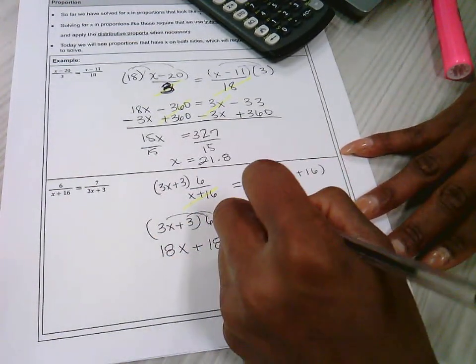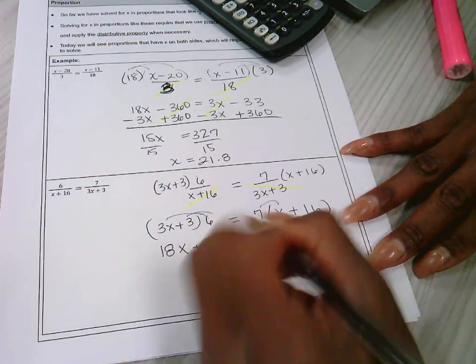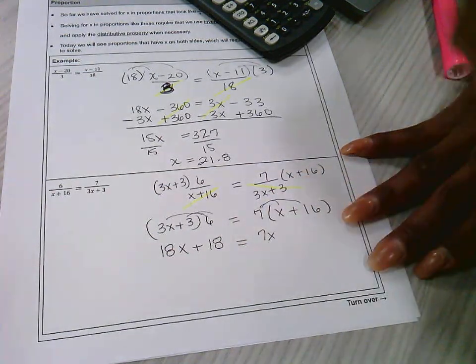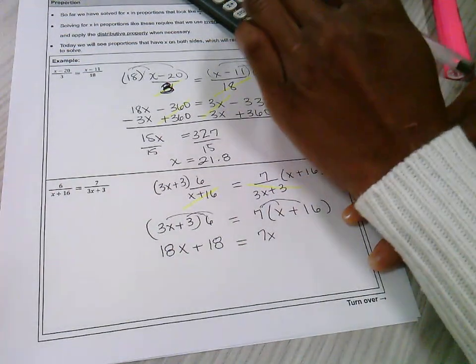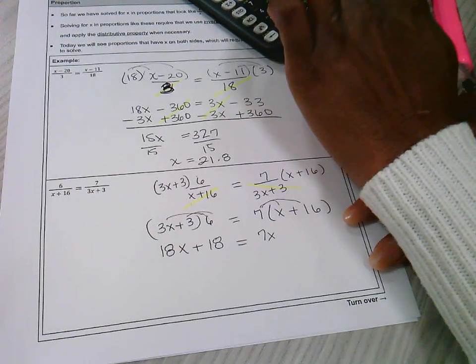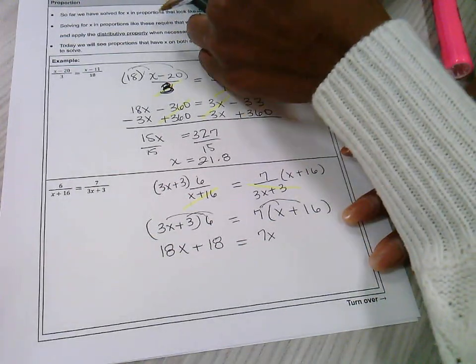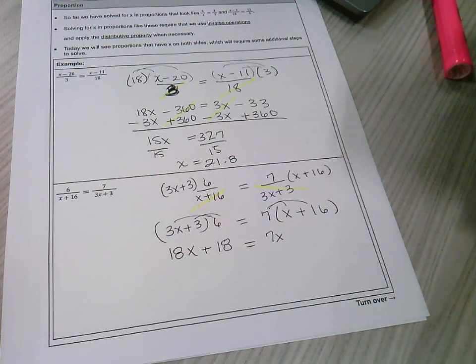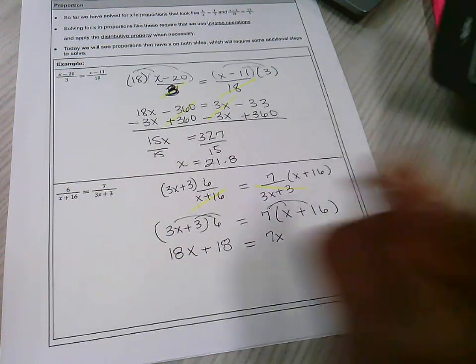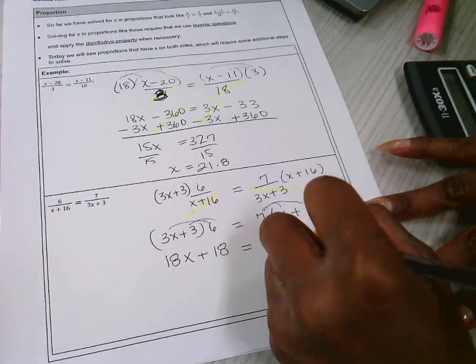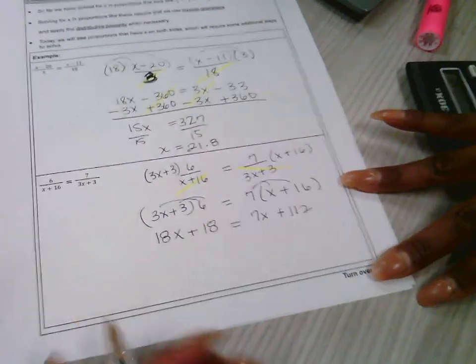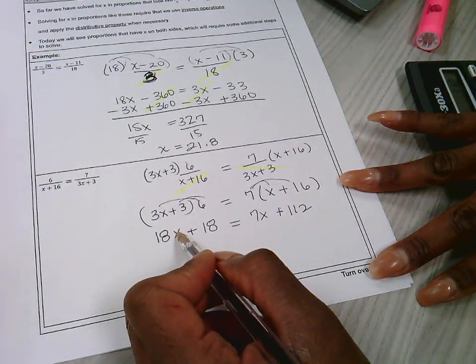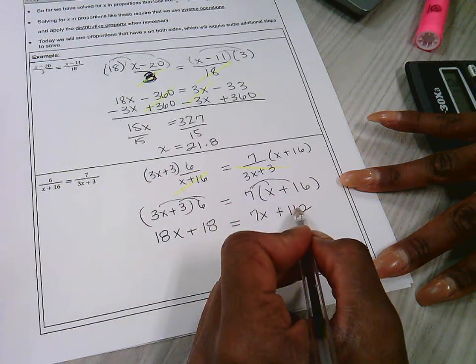And then we've got 7 times x, which is a 7x. And then we have 7 times 16, which is going to be plus 112.